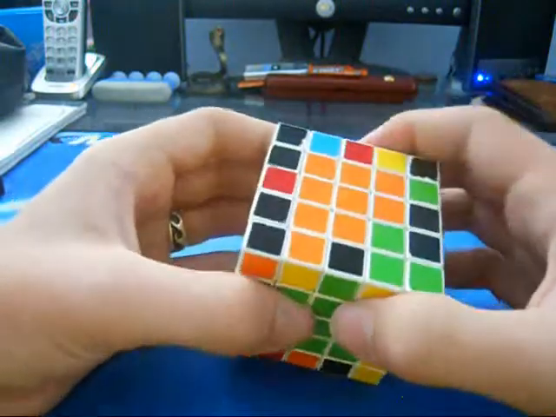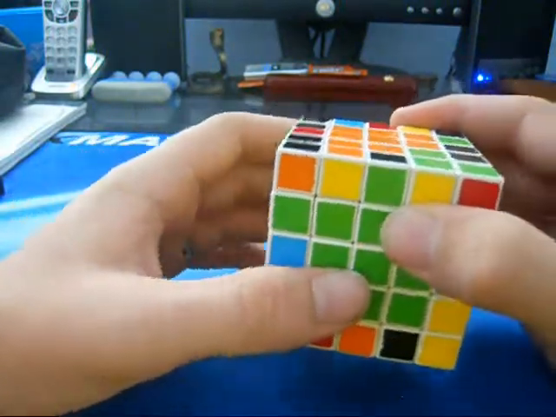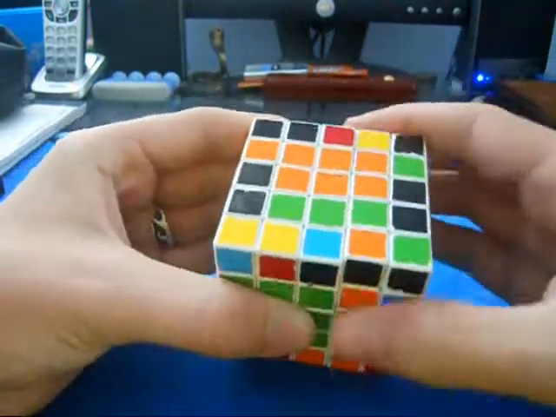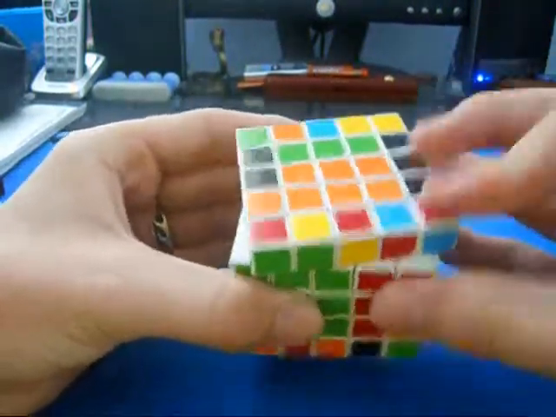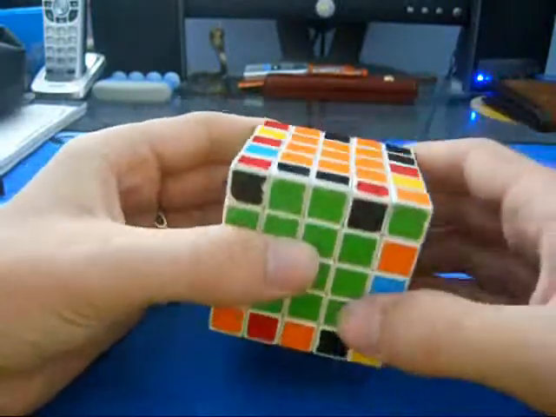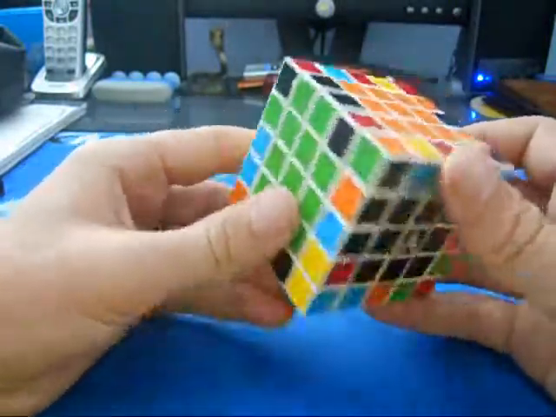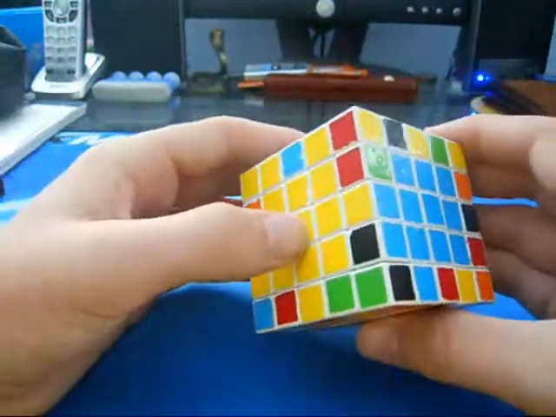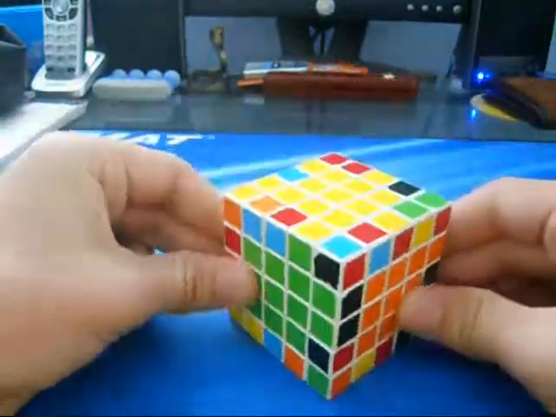Okay? And then you're going to do this algorithm that you learned for the 4x4. You're going to do right, up, right inverted, up, right, up 2, right inverted, and there you go. And you have solved the 3x3 centers on the 5x5, and you're approximately halfway done with solving the cube.